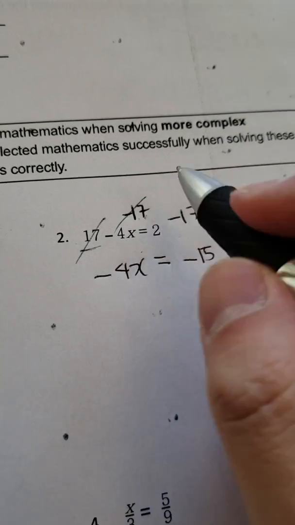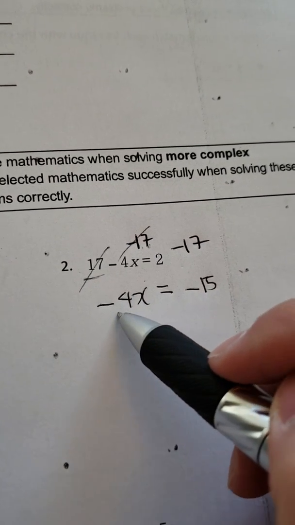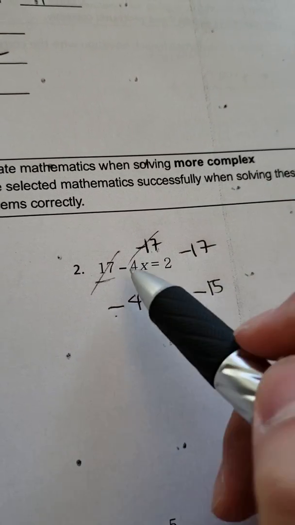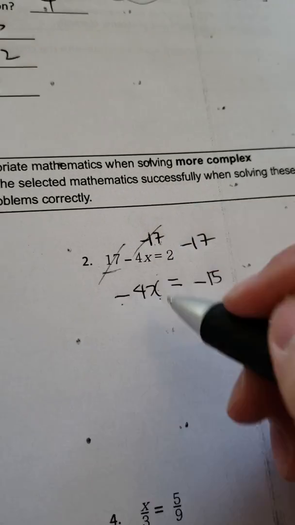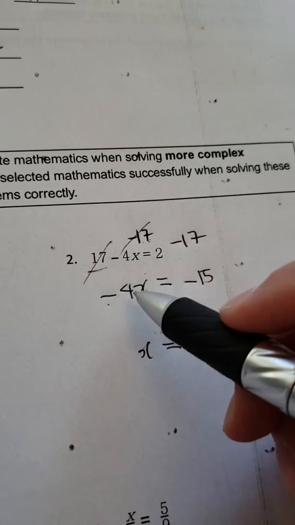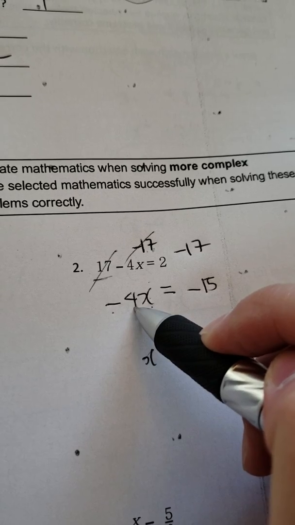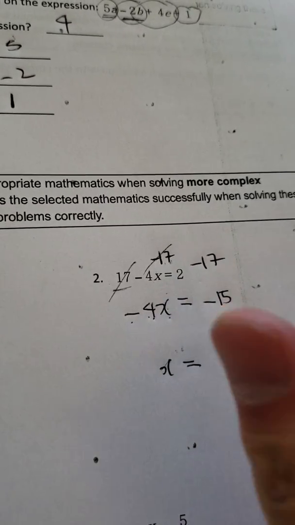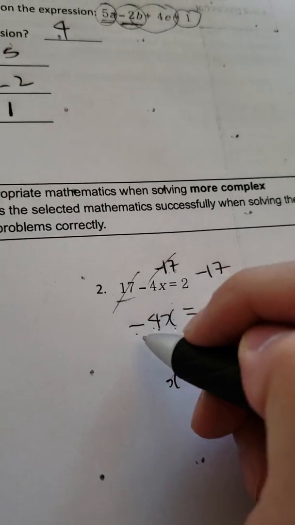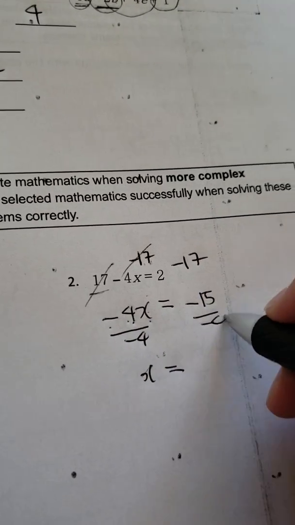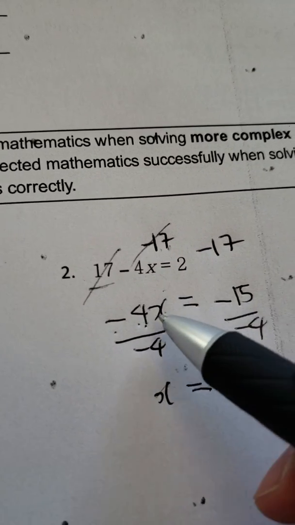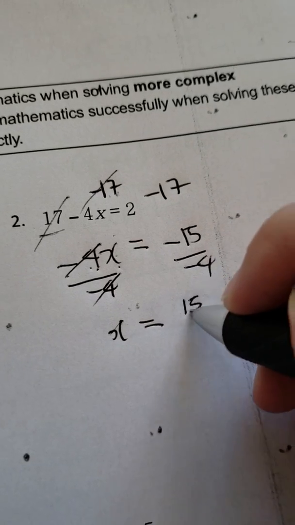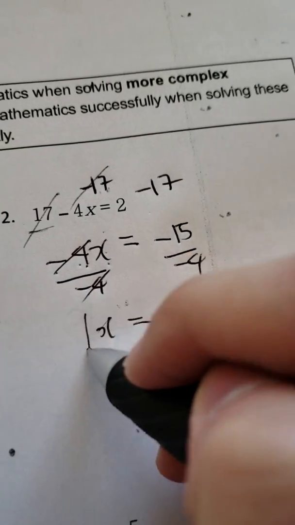And now this is minus 4 multiplied by x, and I want to turn this into x equals form. So I want to undo this. So it's minus 4 multiplied by x. So if you want to undo it, you divide by the same number. So you divide by minus 4 on both sides. So it's going to cancel out, and 15 over 4. Okay, this is your answer.